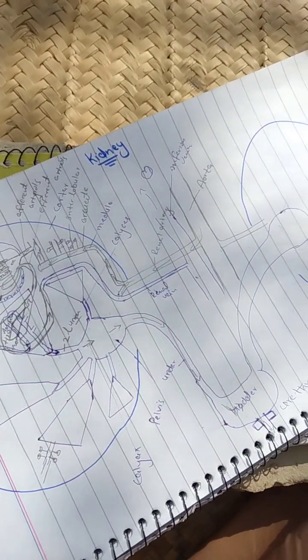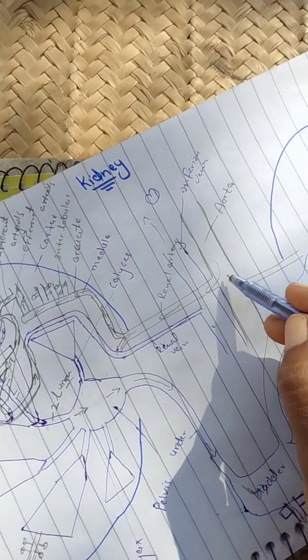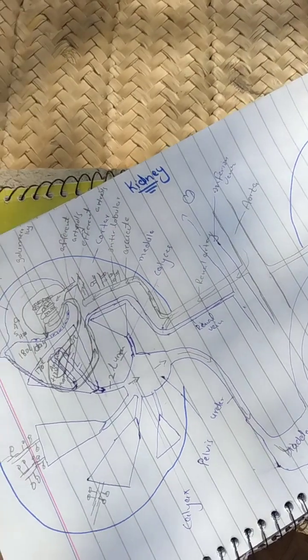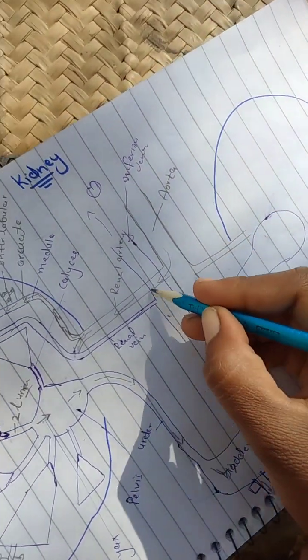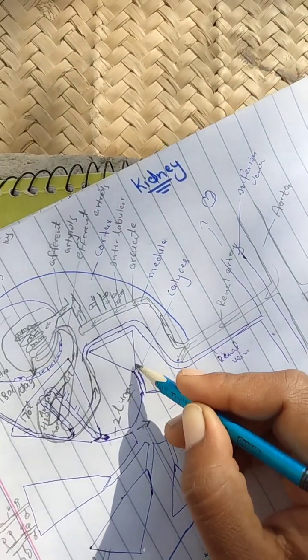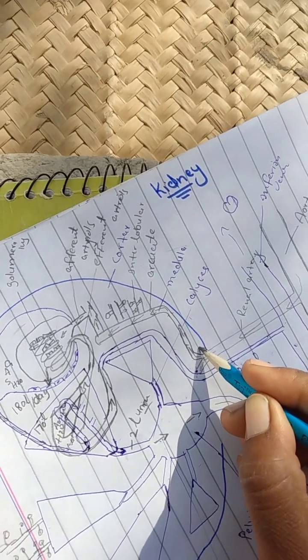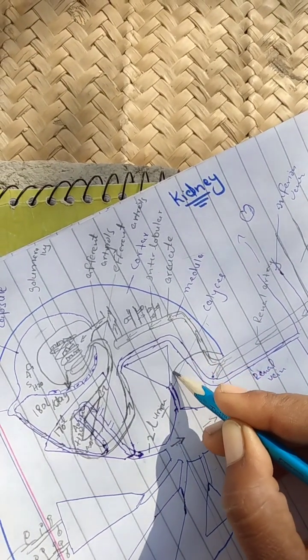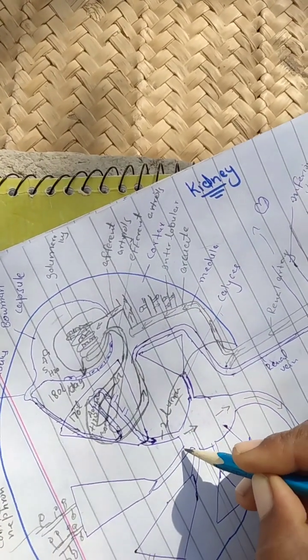So I have forgotten one thing. When blood enters through the aorta into the renal arteries, this kidney makes the hollow structure.